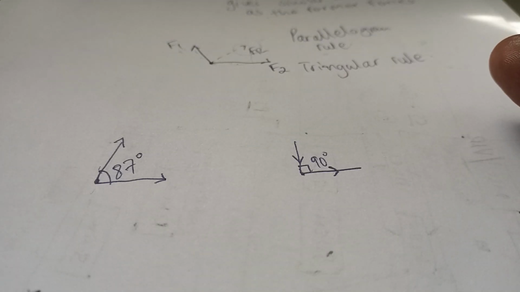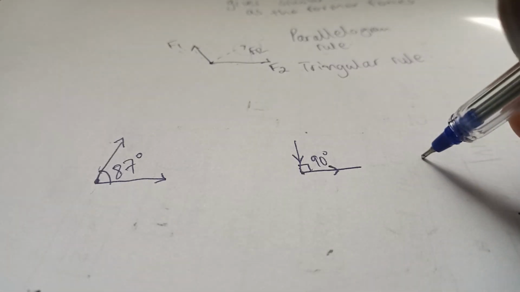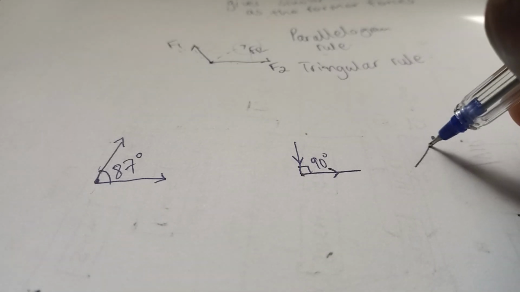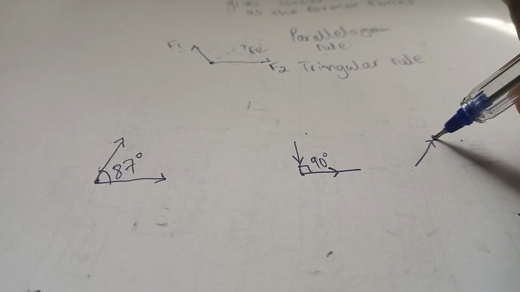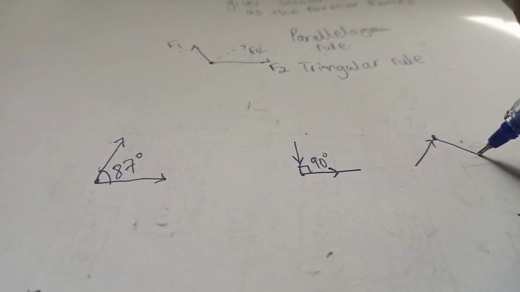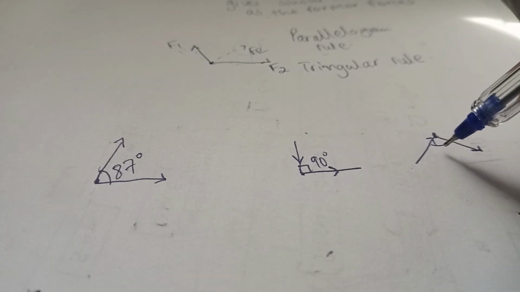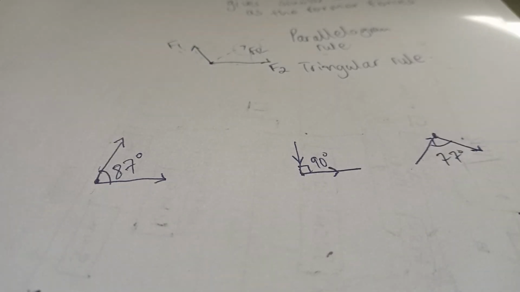Not necessarily 90. I can shift this body here. One force is acting in that direction and the other force is pulling it in this direction. The angle here is 77 degrees.